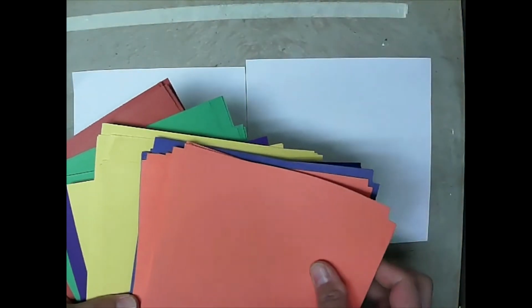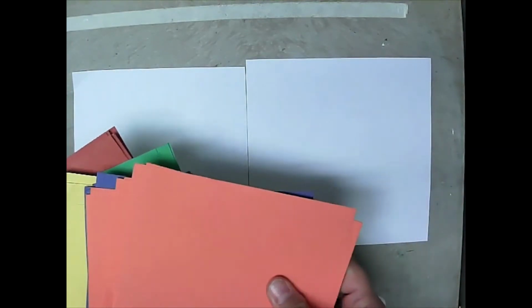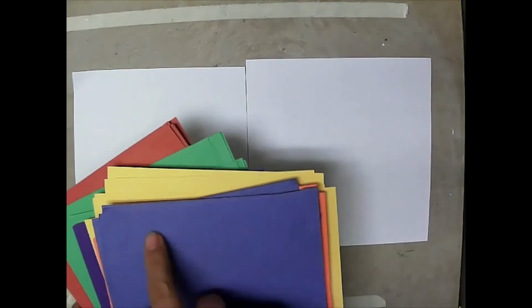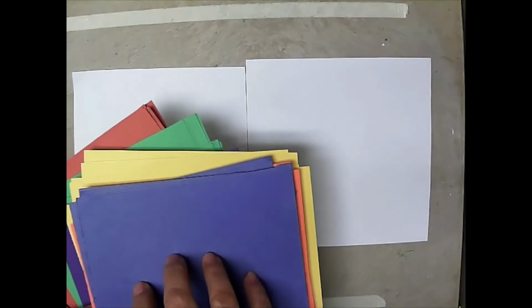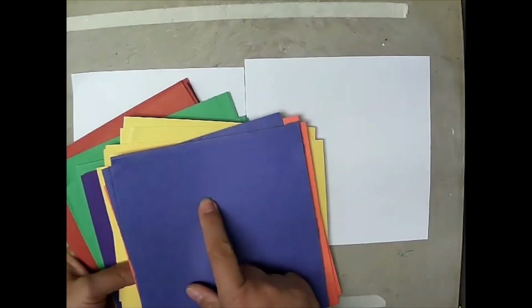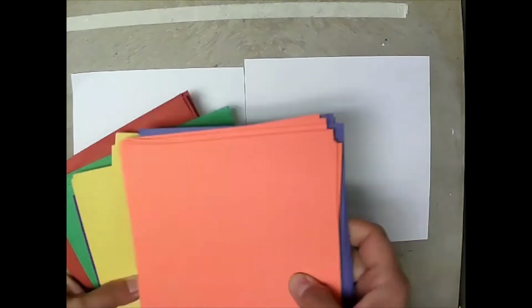Lots of people like to use the light color for the figure and the dark color for the background, but you could definitely do the opposite and draw your figure on the darker color and glue it to the lighter color. It's just harder to see when you color or draw on construction paper with a pencil. So I am going to show you on one of the lighter colors.